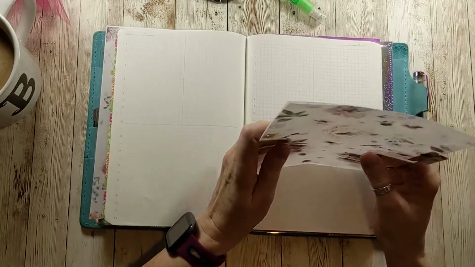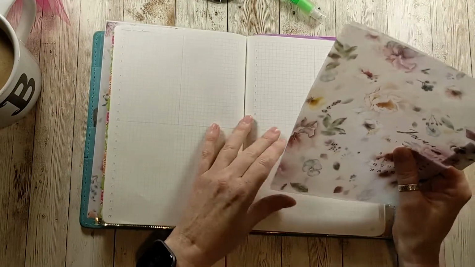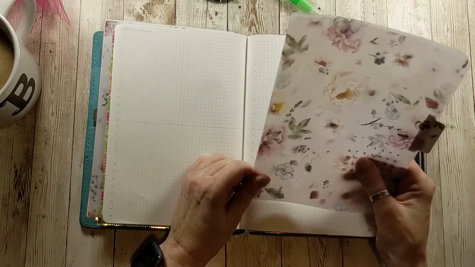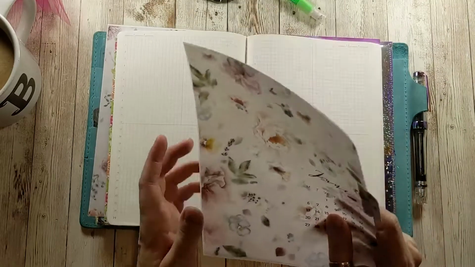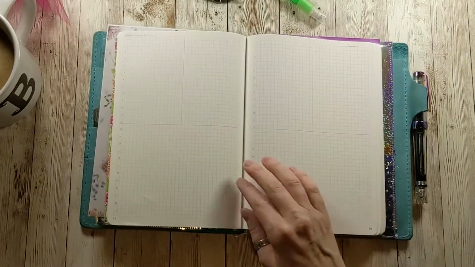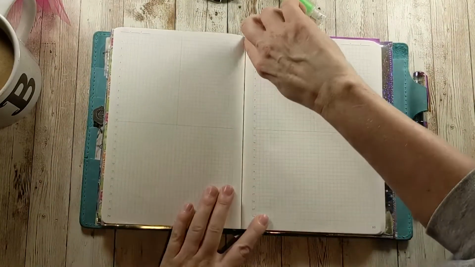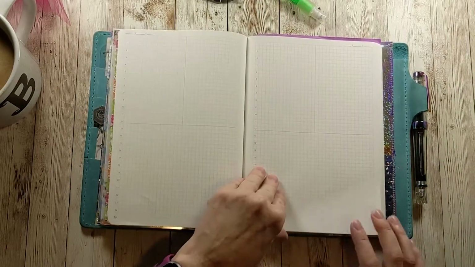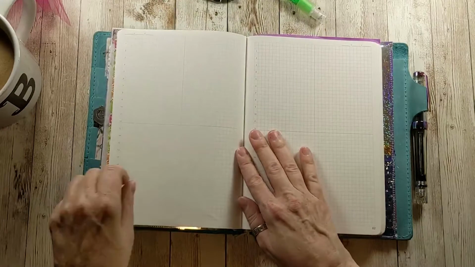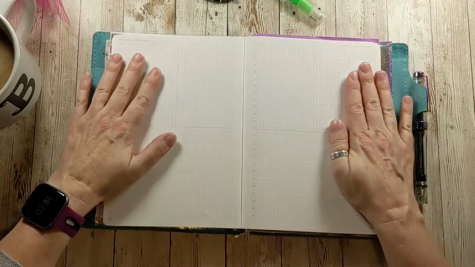So I'm going to set these aside. I have not glued them in, or tipped, glued, whatever. I haven't put them in here yet. So I'm going to set these off. So usually I would insert the calendar here, leave this page blank, and then draw out my calendar on this one.